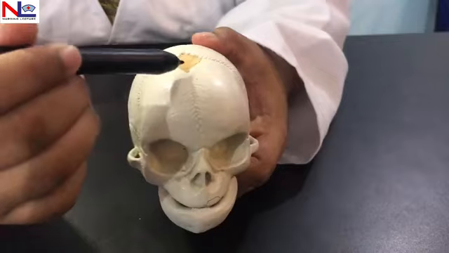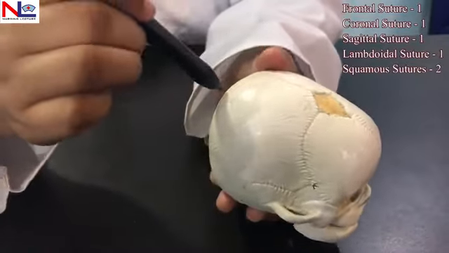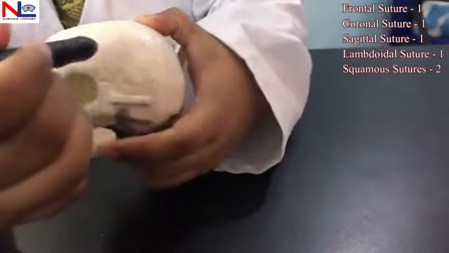So the sutures are the frontal, coronal, sagittal, lambdoidal and squamous sutures.